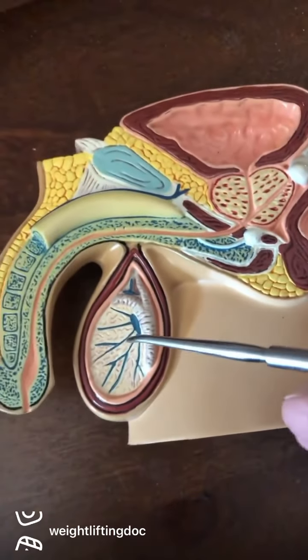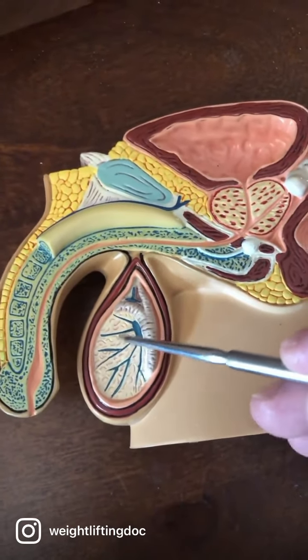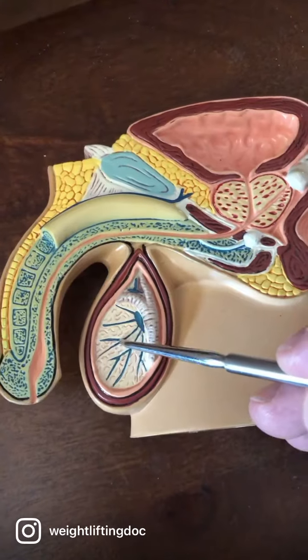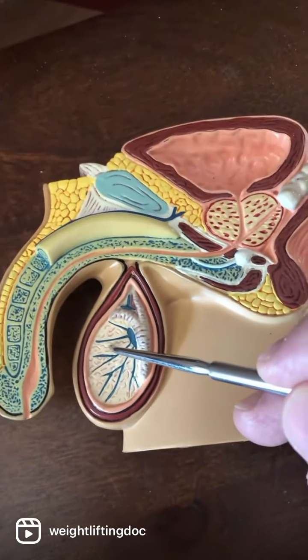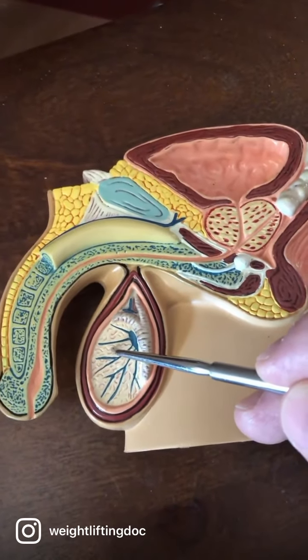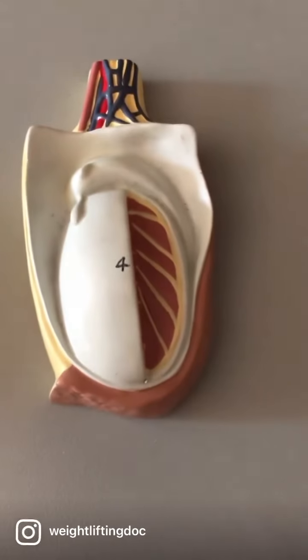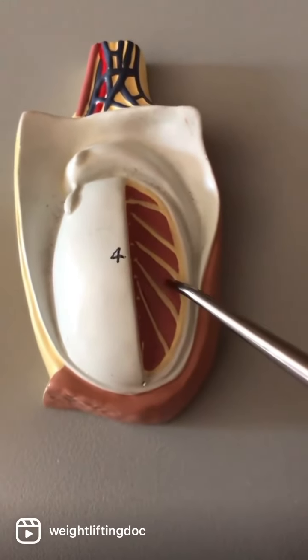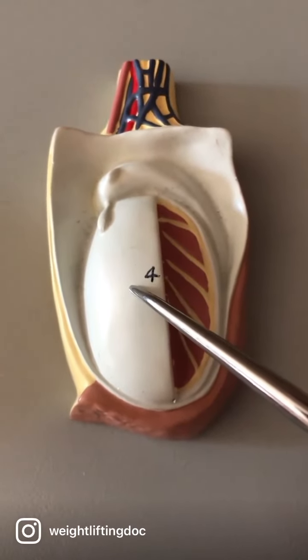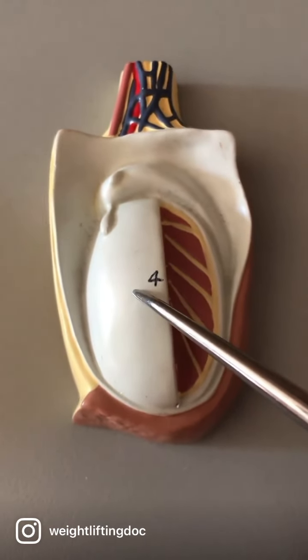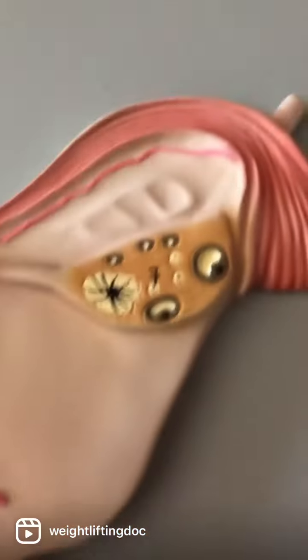We've got the testicle, and inside the testicle, better seen on the pictures, are these little squiggly tubules called seminiferous tubules, okay, which actually produce the sperm. All right, another view. We've got this one here. Again, I don't really feel like the models show the seminiferous tubules well, but you can see the global structure of the testicle. And we're gonna go next to the ovary.